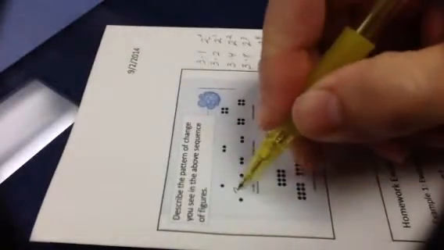Or another way to think about it is just there were 3 dots here. If we times that by 2, there's 6. If we times that by 2, there's 12. If we times that by 2, there's 24. If we times by 2, that's 48. So to get the next one, we would times 48 by 2 and get 96.